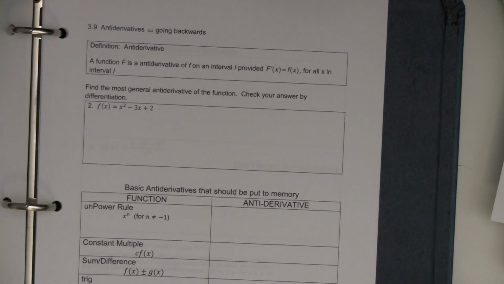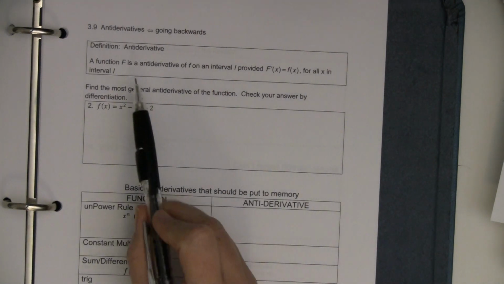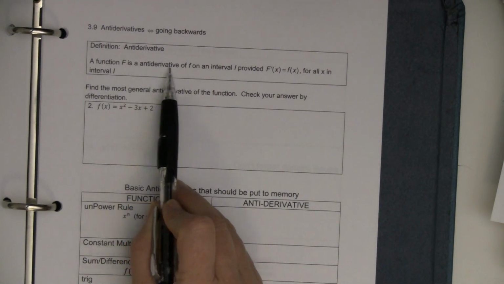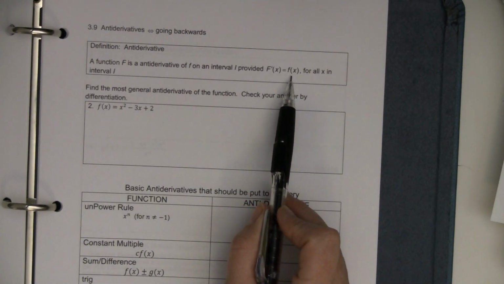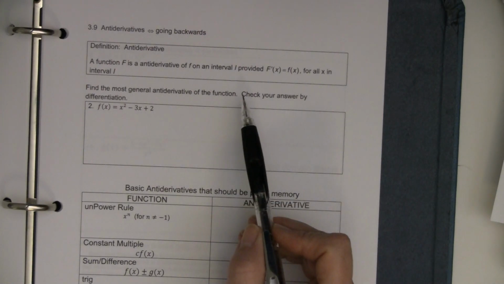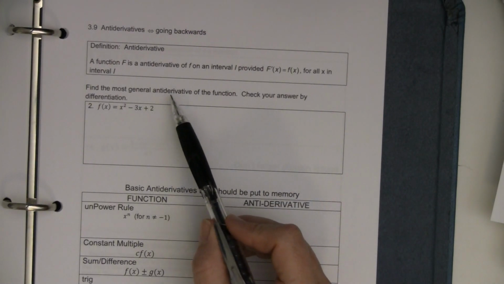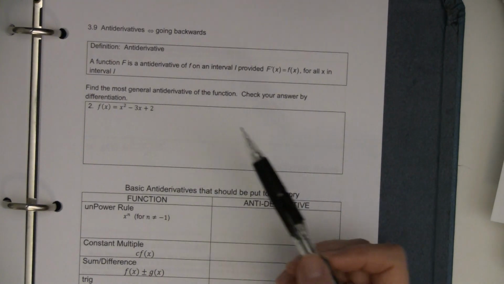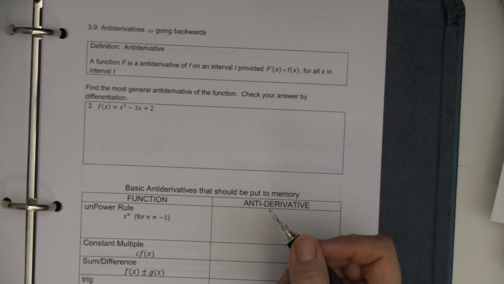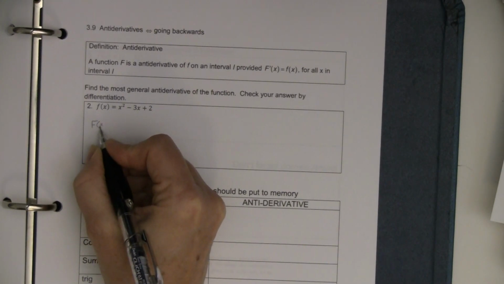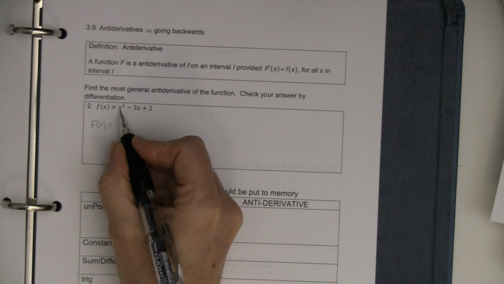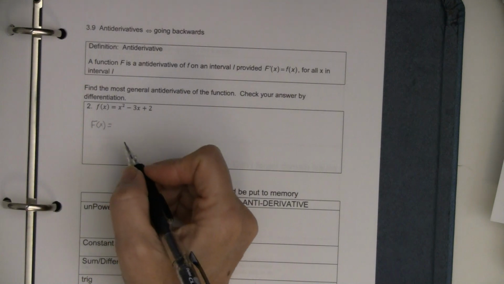They tell you that capital F is the antiderivative of f on an interval I, provided that F prime equals f for all x in that interval. And so they're asking us to find the most general antiderivative of the function and check your answer by finding the derivative. They're going to call the antiderivative capital F. And what we're trying to think of is something that when we take the derivative of it, we get x to the second.